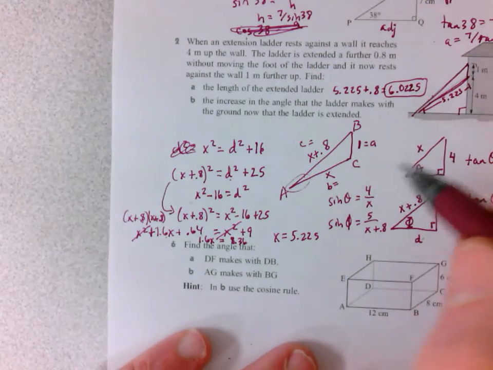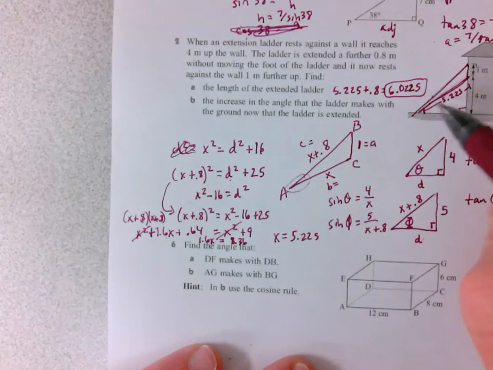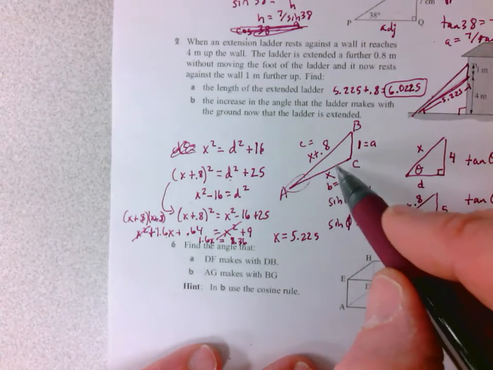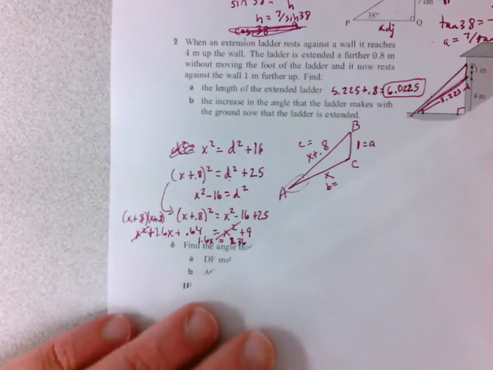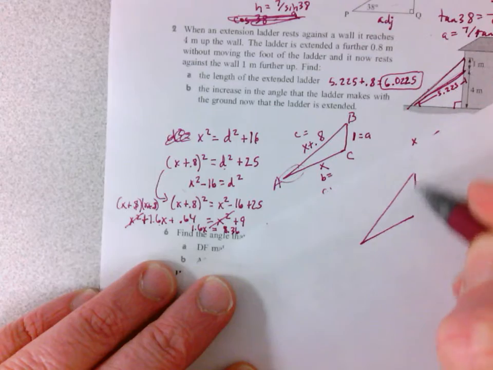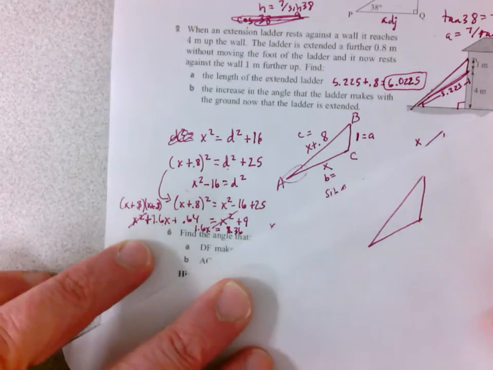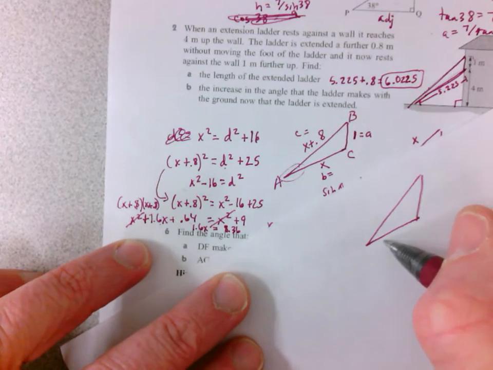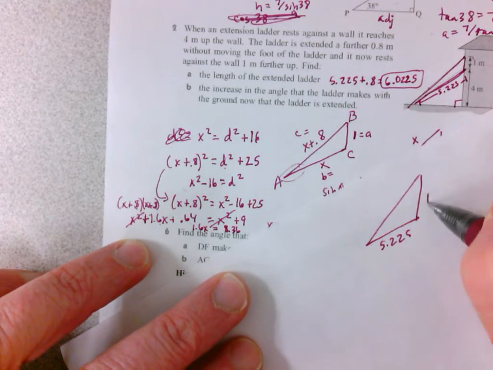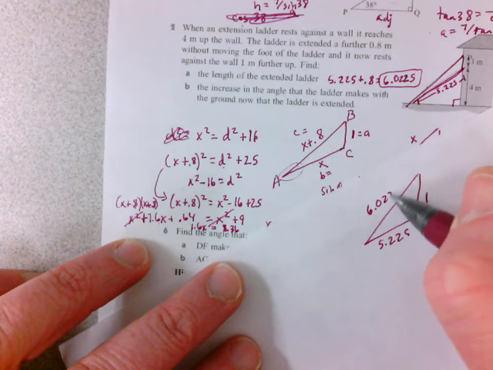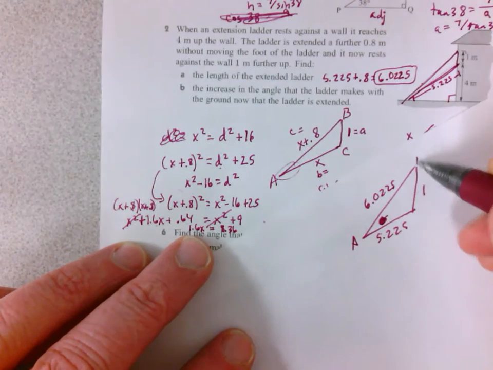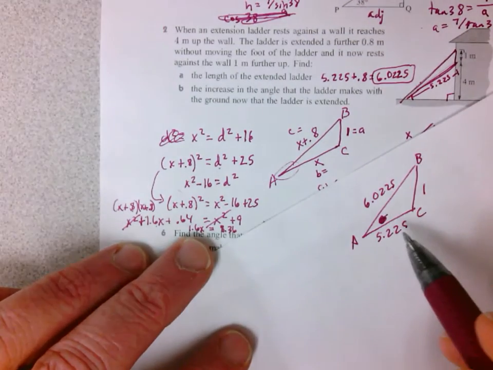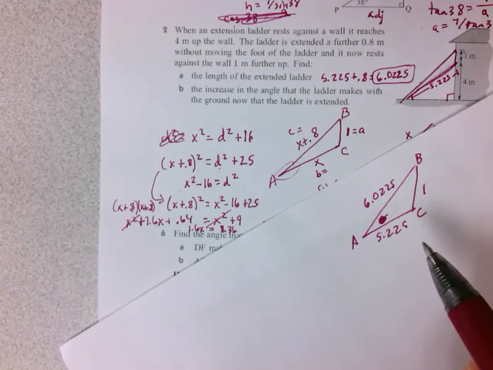Now I have a much better triangle right here. I'm going to cover that up so you can see it with something else. So that triangle right here, my x was 5.225, that's this side. This is 1, and this is 6.0225. I need to find theta, or A, or whatever you want to call it. If you call this ABC, well, if I don't know a side and the angle across from it, it's not a right triangle. That means I'm using law of cosines.